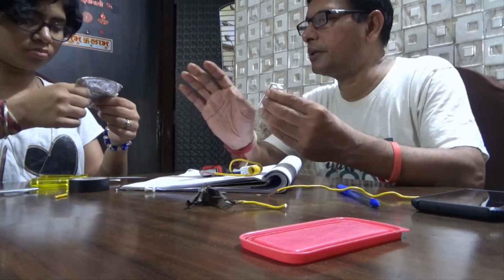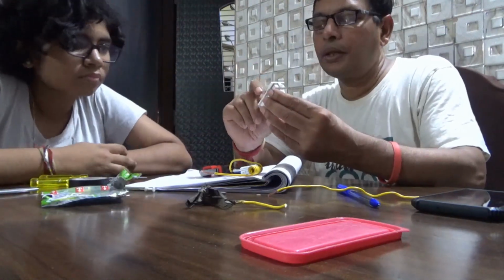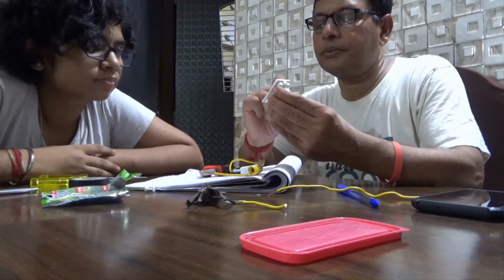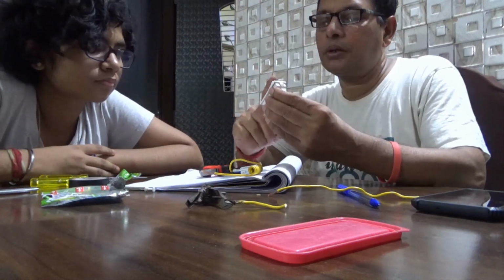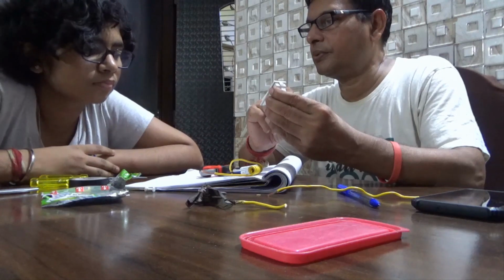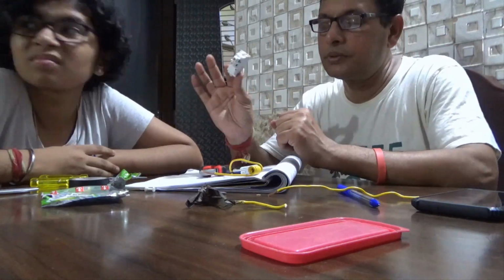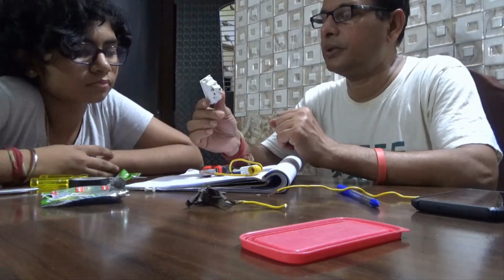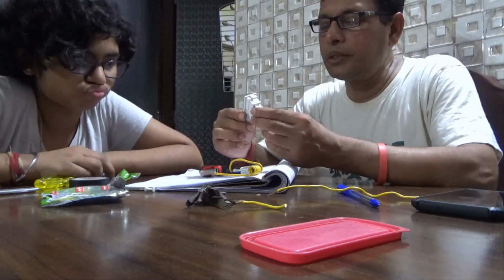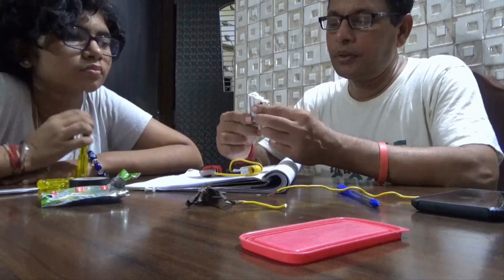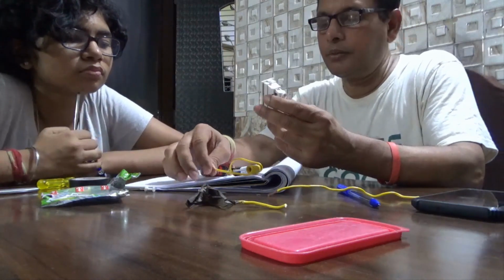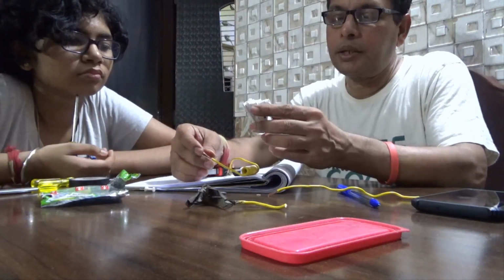How to understand that the switch is on or off? Now, when you press it, this is on. If you press it, this is off. Okay. So now, how to connect a switch with this? That you should understand. Okay. Now, what I will do? One end of this coil, I will connect it with this.